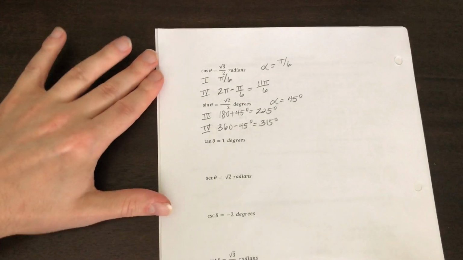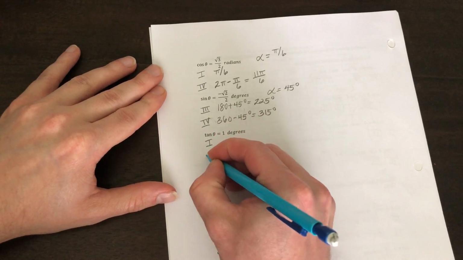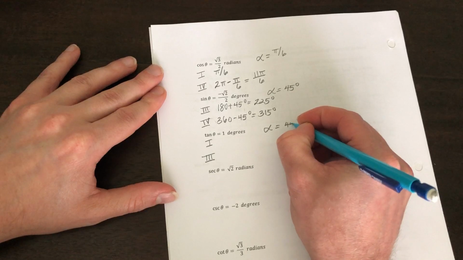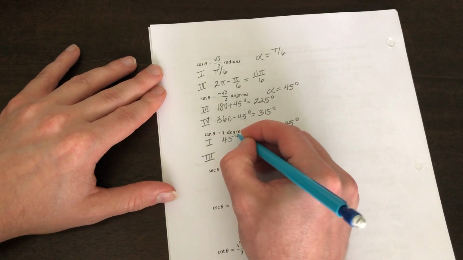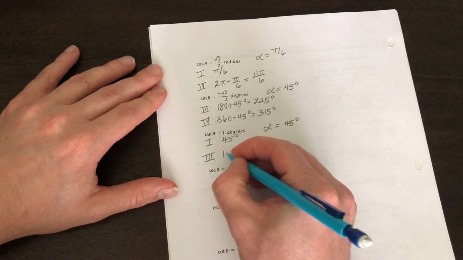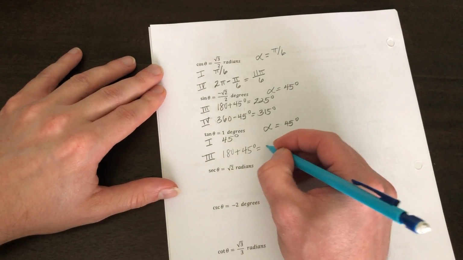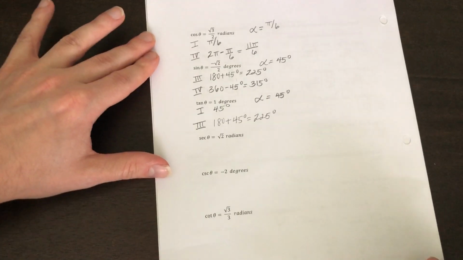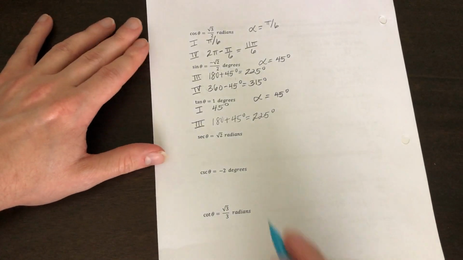Next question, where's tangent equal to 1? Tangent's positive in quadrant 1 and quadrant 3. Reference angle is 45 degrees. Quadrant 1 answer is 45 degrees. Quadrant 3 answer is going to be 180 plus 45 degrees, which is 225 degrees.